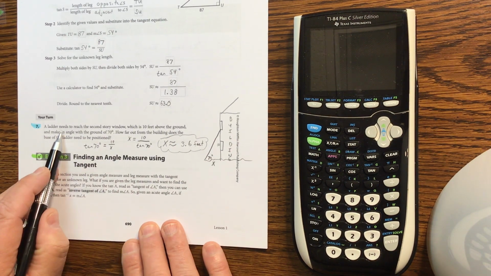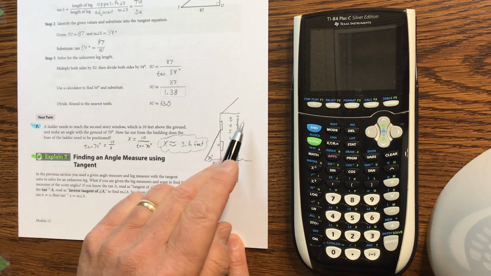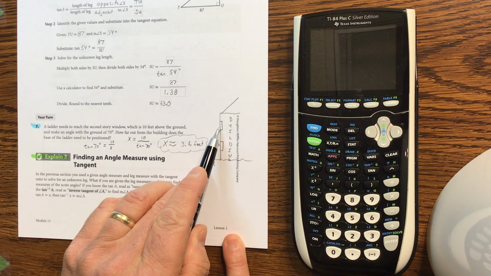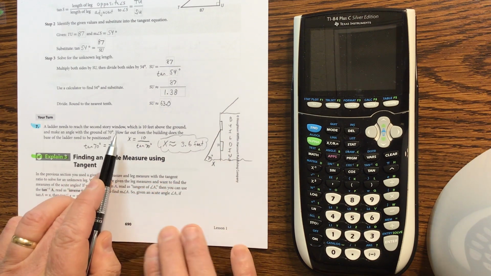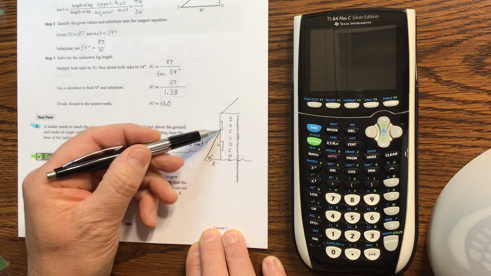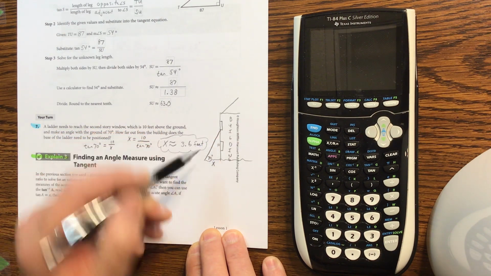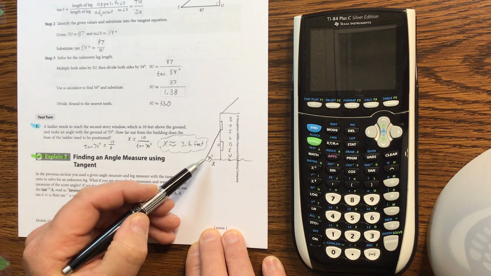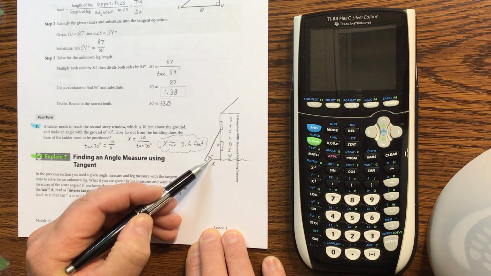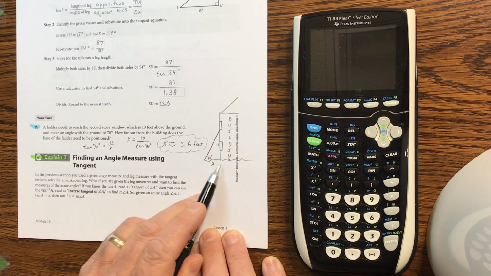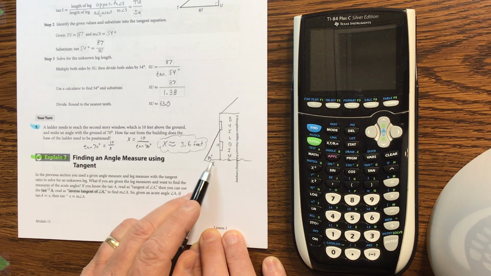We have a ladder that needs to reach the second floor window. So I made a picture of a building. Here's the second floor window. A ladder needs to reach the second story floor, which is 10 feet above the ground. So the window is 10 feet above the ground, and the ladder is going to make an angle with the ground of 70 degrees. How far out from the building does the base of the ladder need to be positioned?